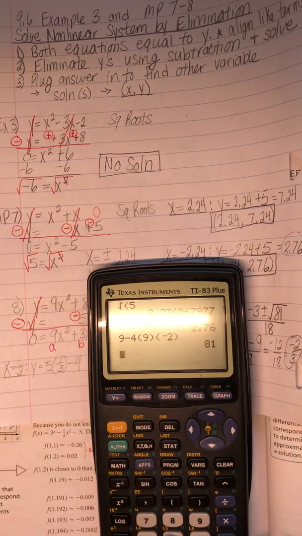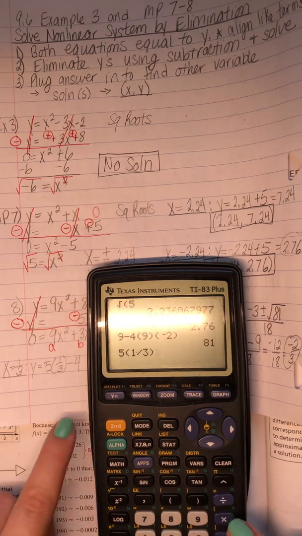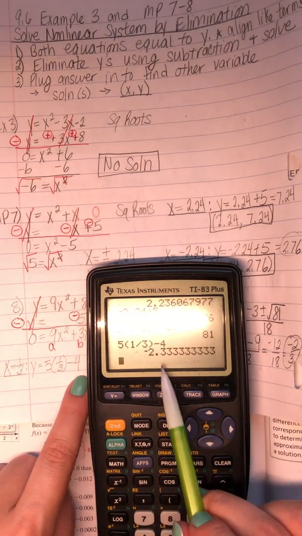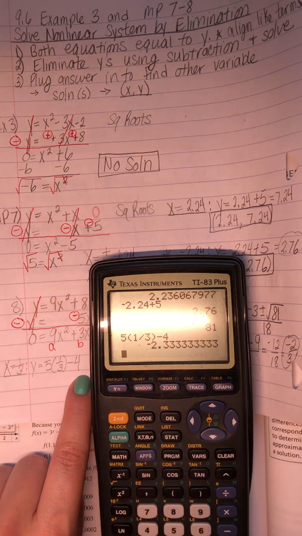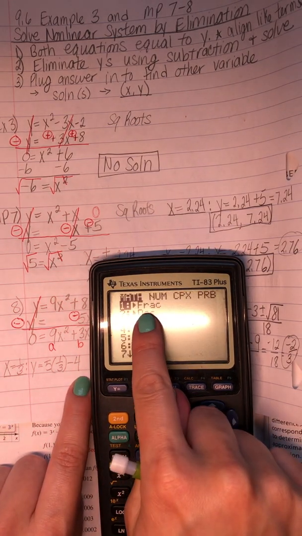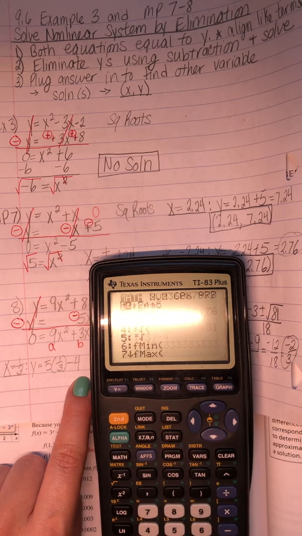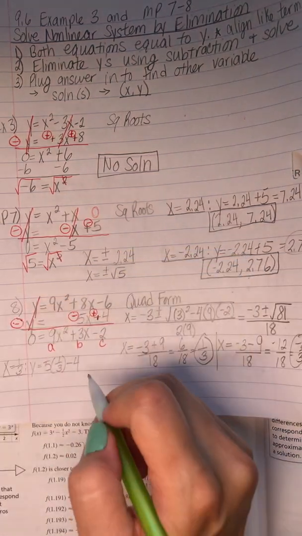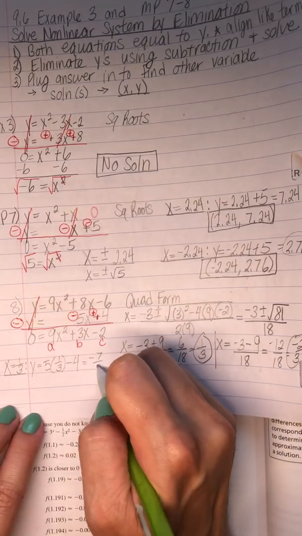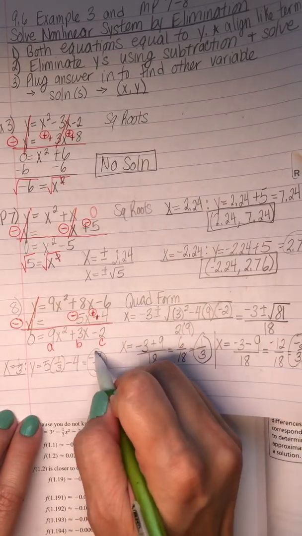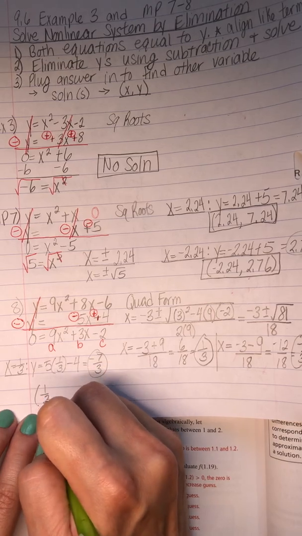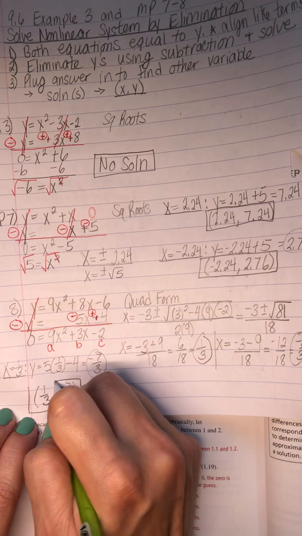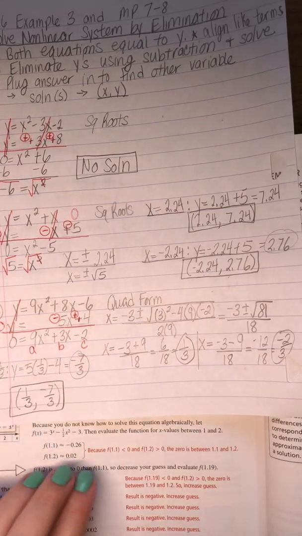Let's use our calculator. 5 times 1/3 minus 4. And instead of leaving it as a decimal, let's use our calculator to change it back to a fraction. So we're going to do math, and then fraction is the first one. Enter, enter, and we get negative 7 over 3. Let's write it as an ordered pair. So my x is 1/3 and my y is negative 7 over 3. That's our first answer. Let's do the second one.